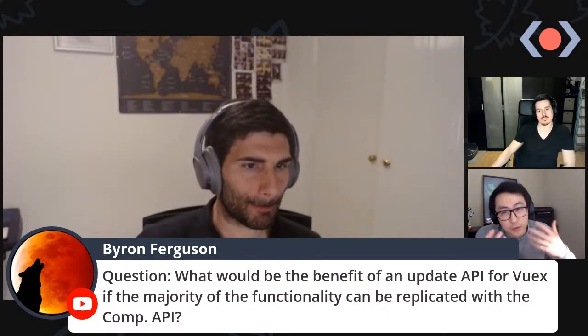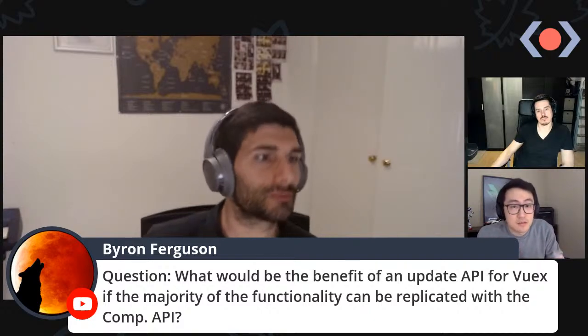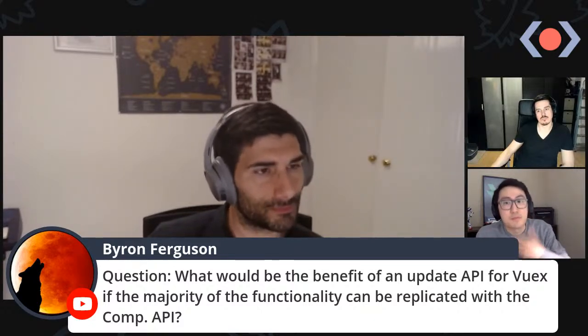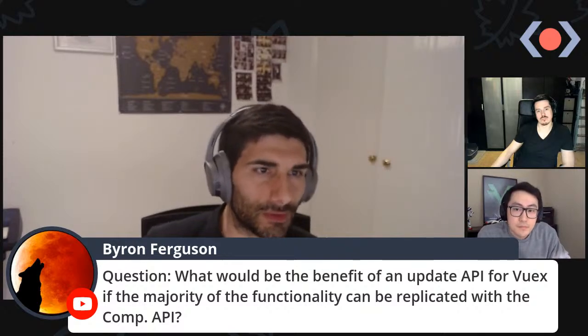It's a bit more restrictive than plain composition API, but that restrictiveness is what enables the devtools to better understand the intentions of your code so that it can provide more valuable debugging information to you.